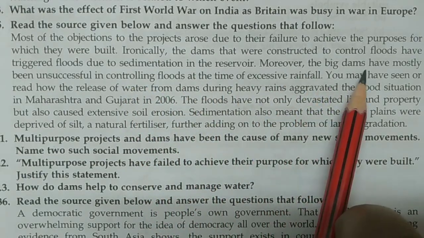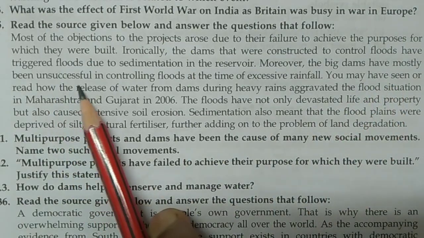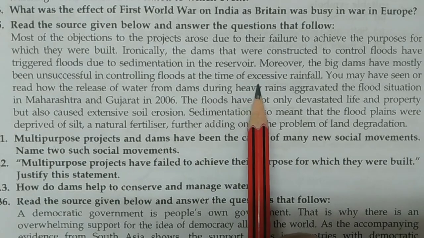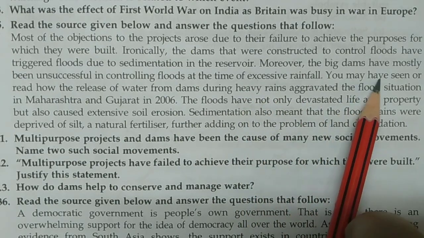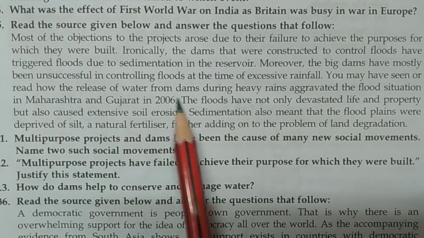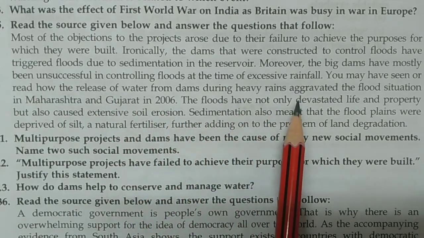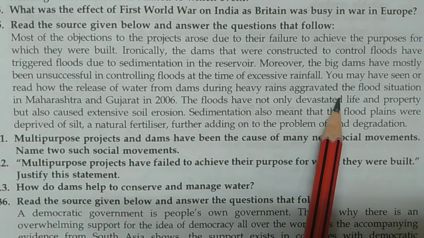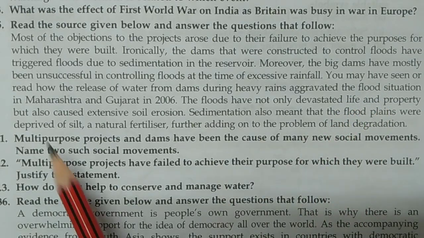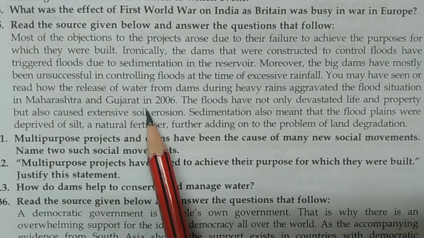Moreover, the big dams have mostly been unsuccessful in controlling floods at the time of excessive rainfall. You may have seen or read how the release of water from dams during heavy rains aggravated the flood situation in Maharashtra and Gujarat in 2006.